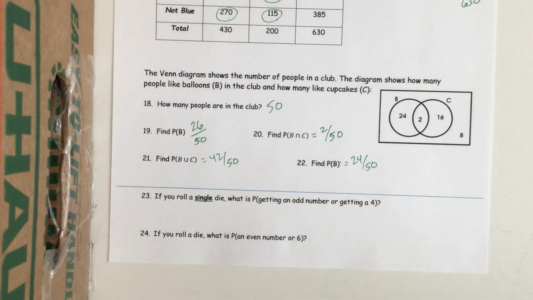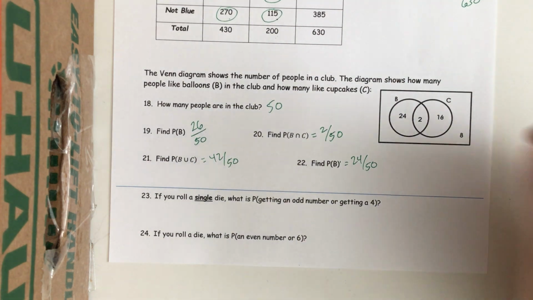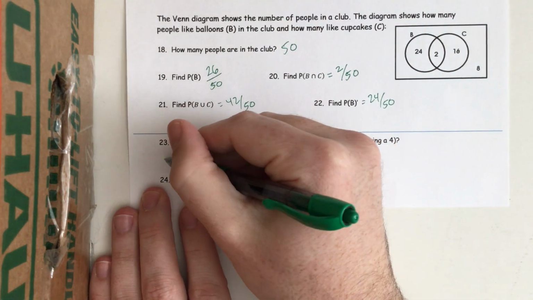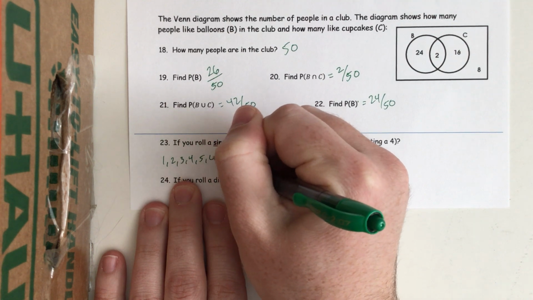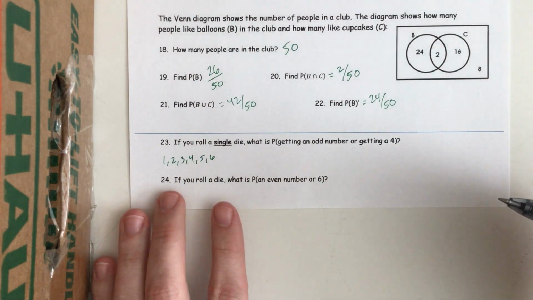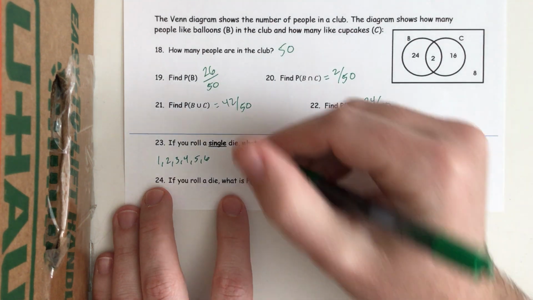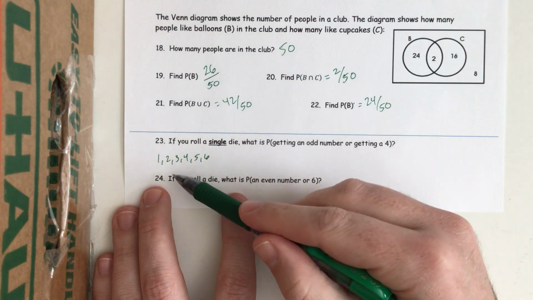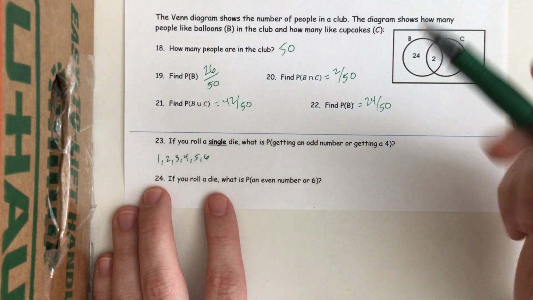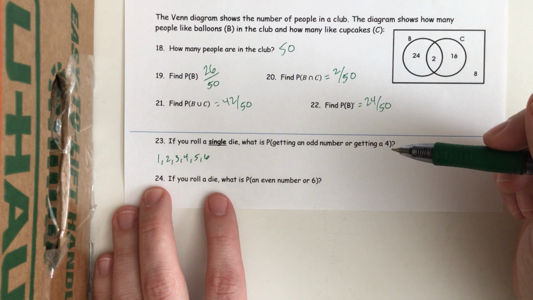If you roll a single die, what is the probability of getting an odd number or getting a 4? You could write out these possibilities. So this really should say single 6-sided die, but it just said single die. So we're going to assume 6-sided. 1, 2, 3, 4, 5, 6. What is the probability of getting an odd number or getting a 4?